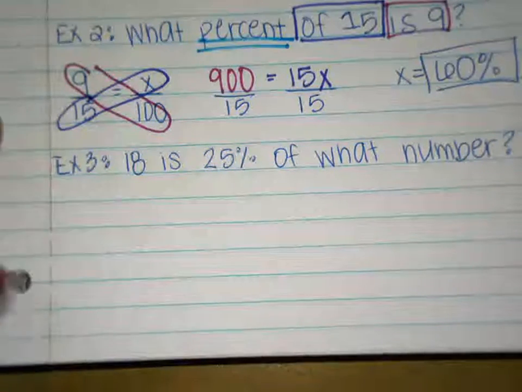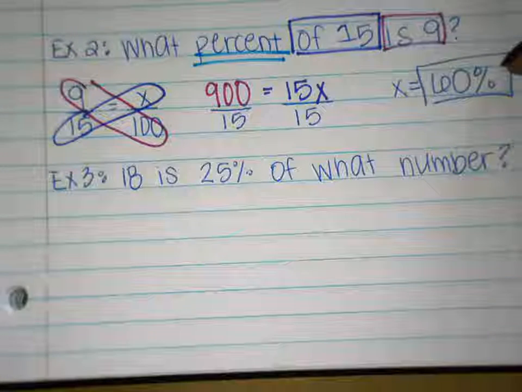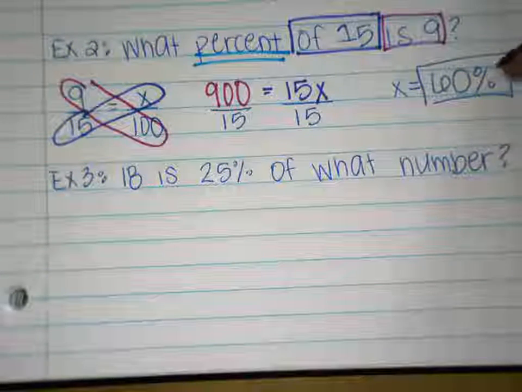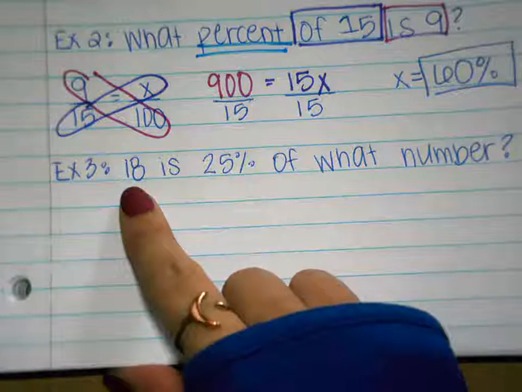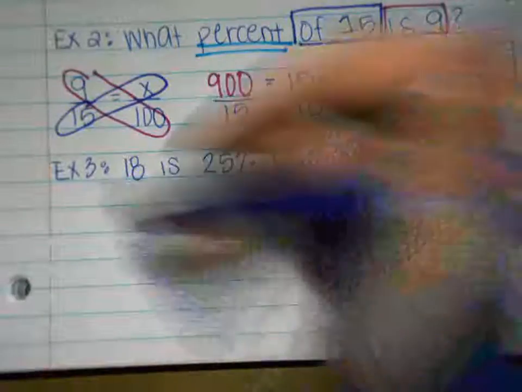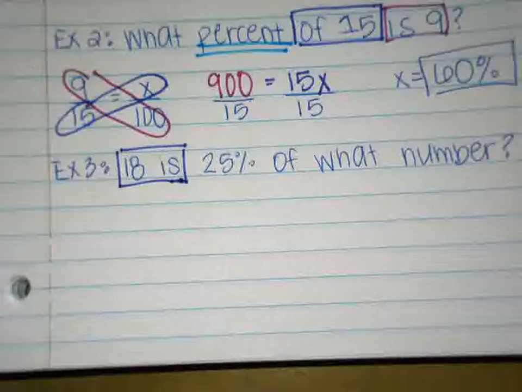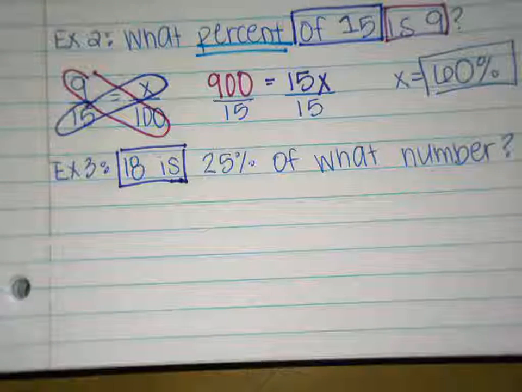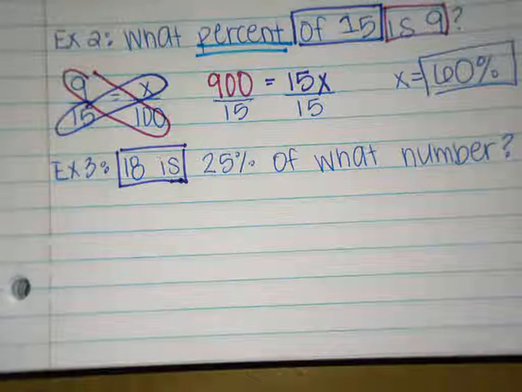This is one students mess up on because everything's always been in front of besides that percent sign, right? Well, 18, is 18 my is, my of, or my percent? Is. In this case it happens to be right behind it. And that's okay. It could also say what number is 18 something 25% of.